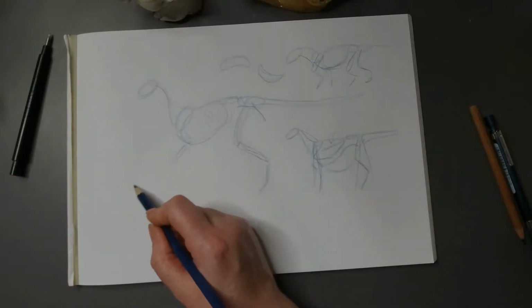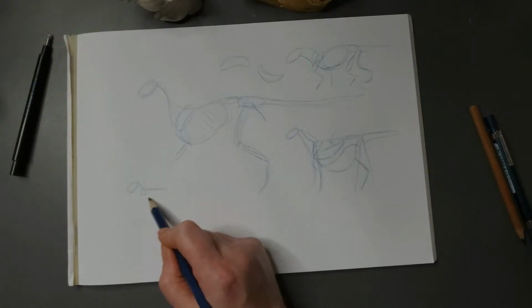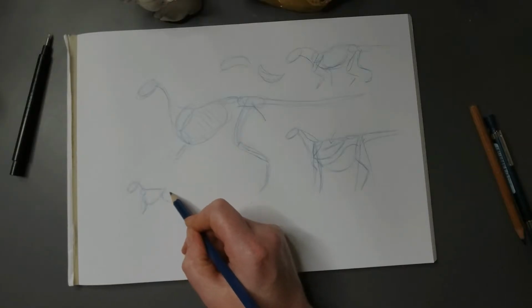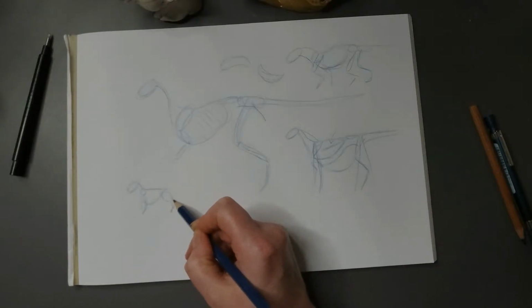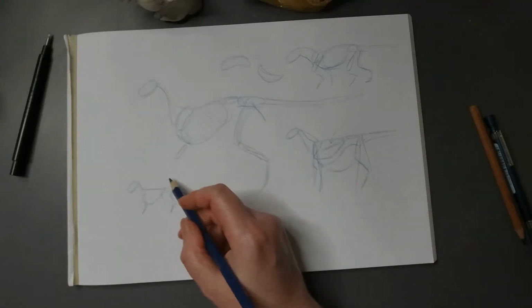So if you've got a short, little stubby animal, it's got little legs, and good chance it'll have a stubby tail.